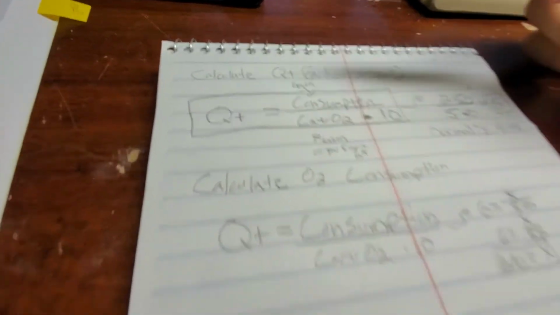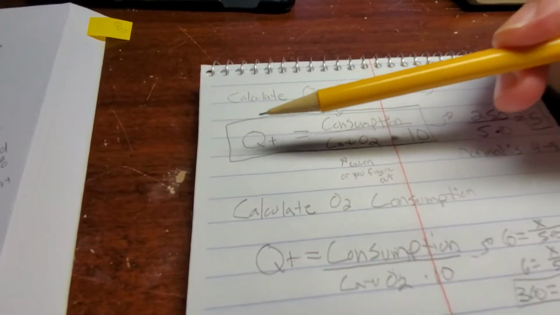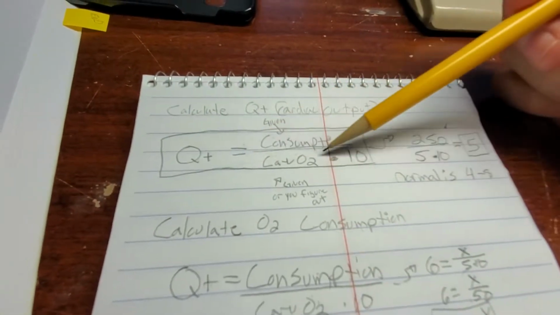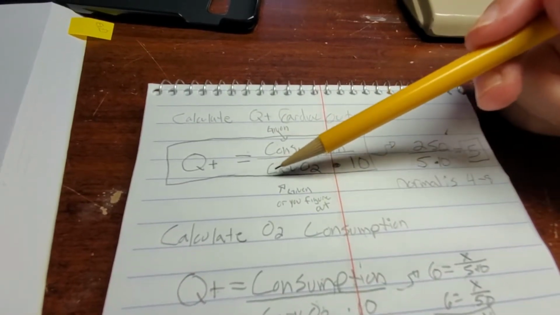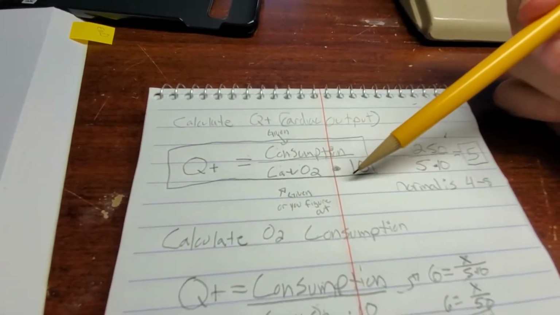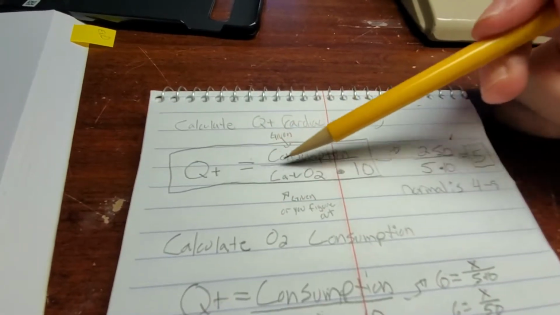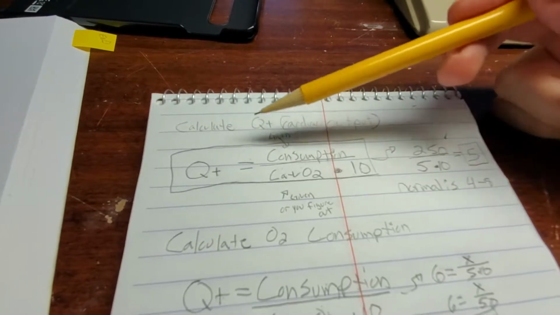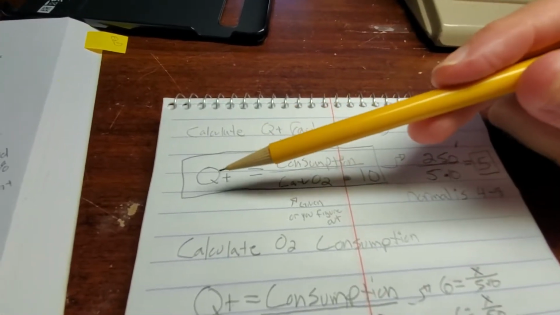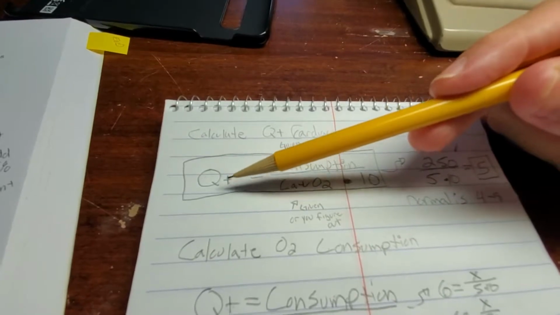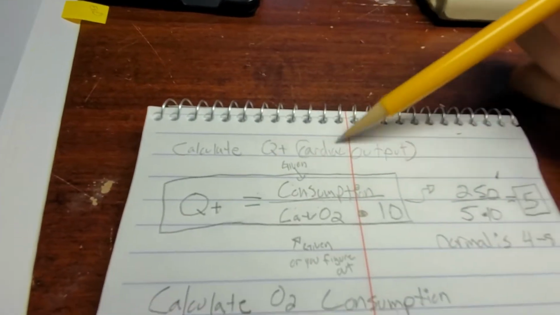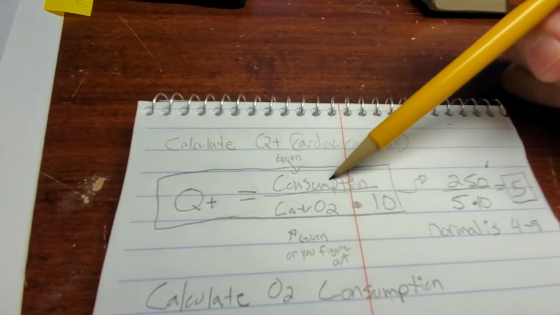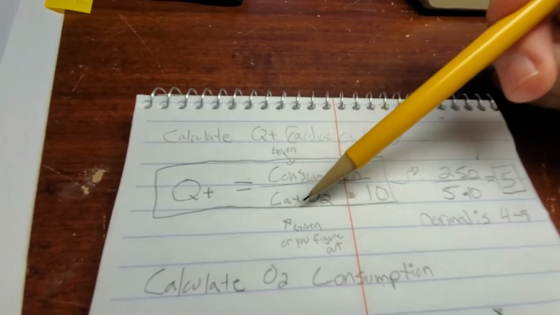So all it is, your cardiac output is going to equal the consumption divided by CaVO2 times 10. So really, there's only 1, 2, 3 things here. And this is like pre-algebra. So your cardiac output is what we're looking for up here. Cardiac output equals consumption, which is given.